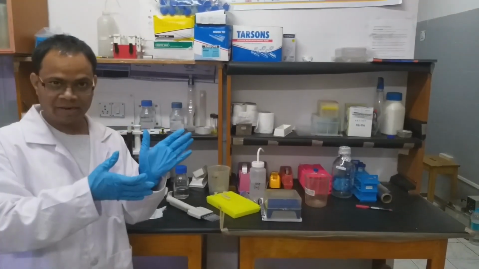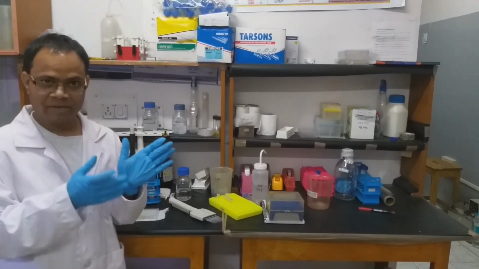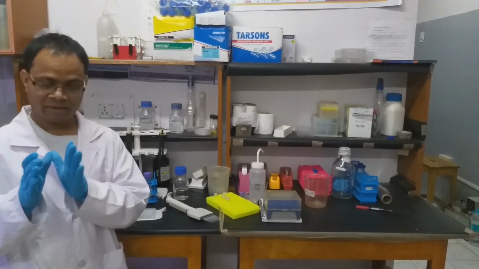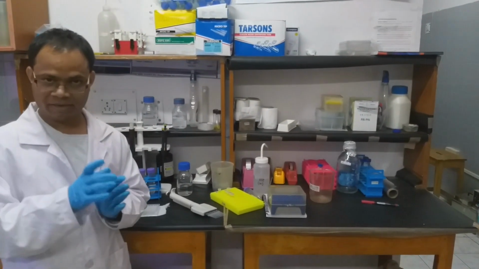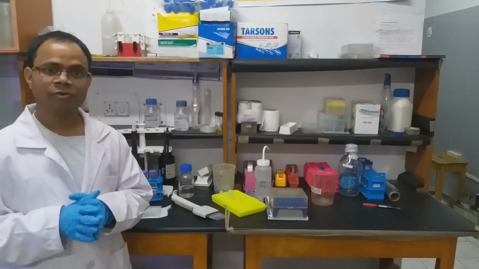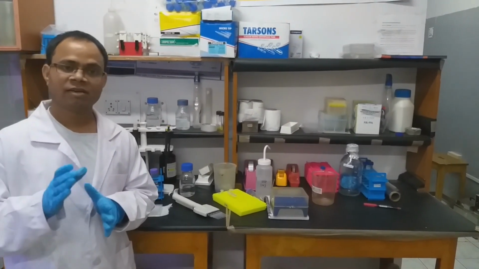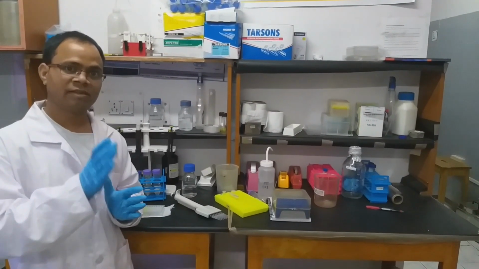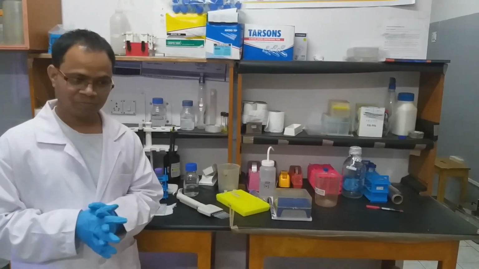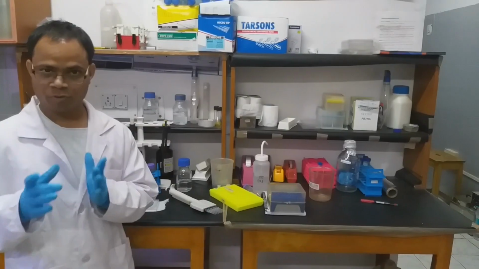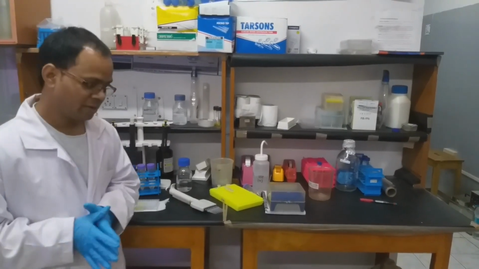So you have to plot a standard graph of the concentration versus the absorbance we have taken. From that value, you will come to know what is the unknown person's antigen titration in his serum or saliva. So that's why it is a qualitative as well as quantitative method.